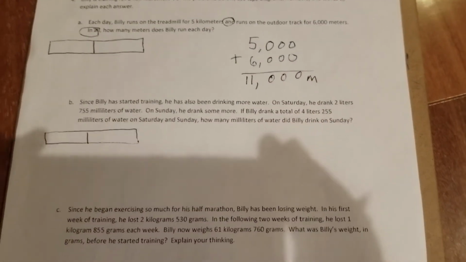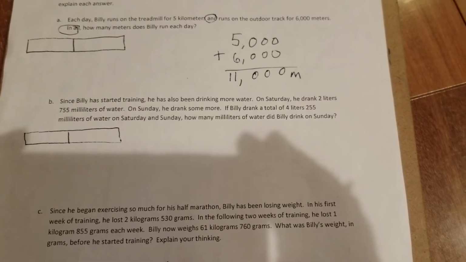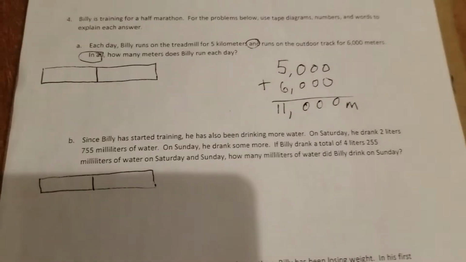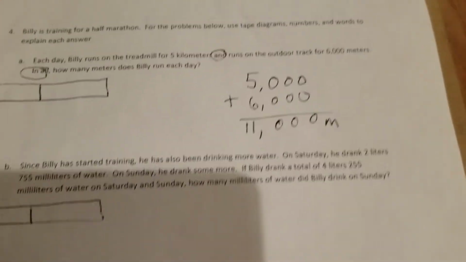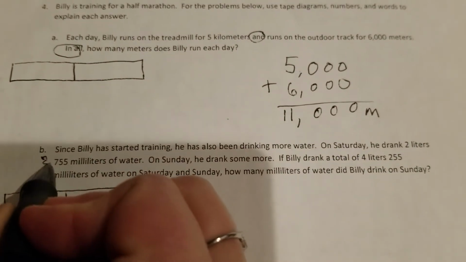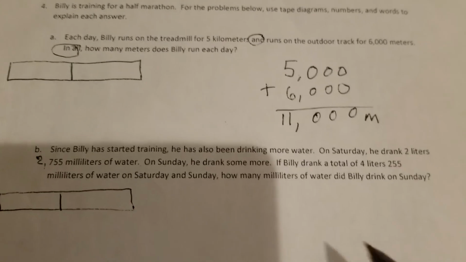Okay, letter B. Since Billy has started training, he's been drinking more water. On Saturday, he drank 2 liters, 755 milliliters of water. So we know that that's going to be 2,755 milliliters. On Sunday, he drank some more.